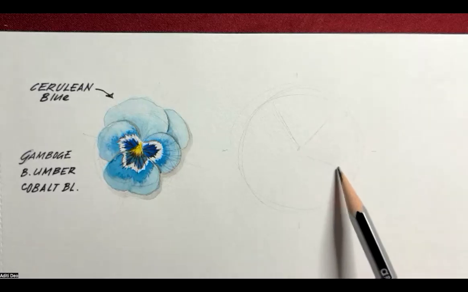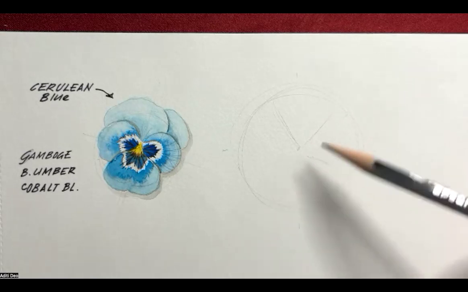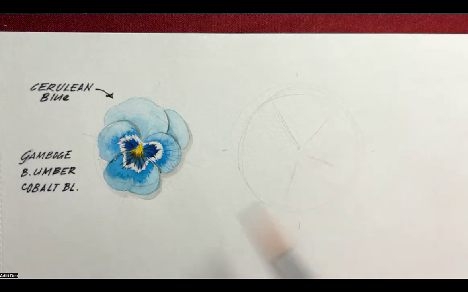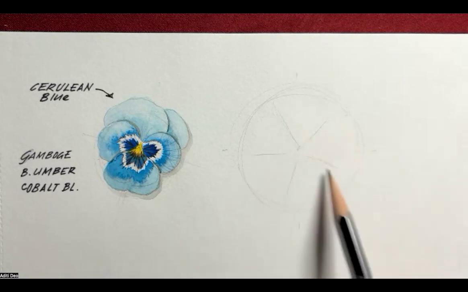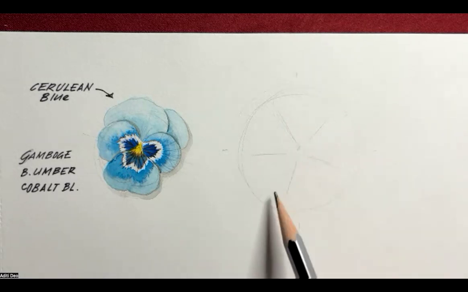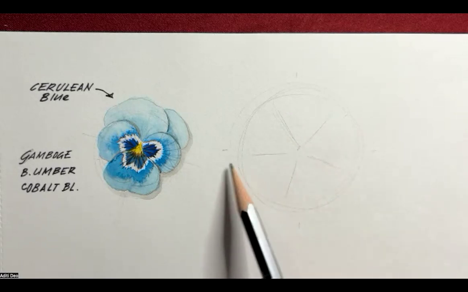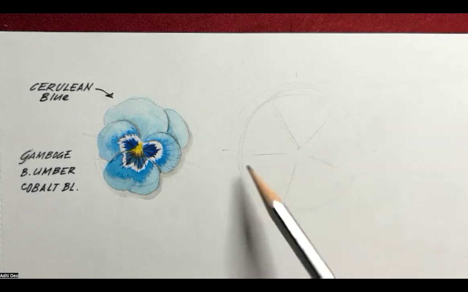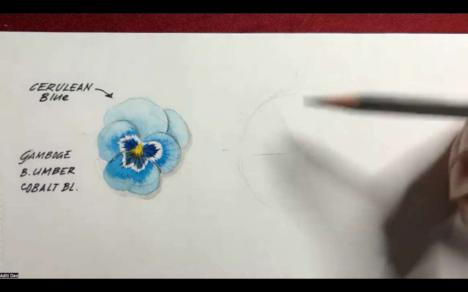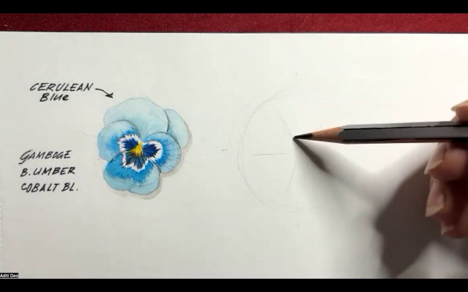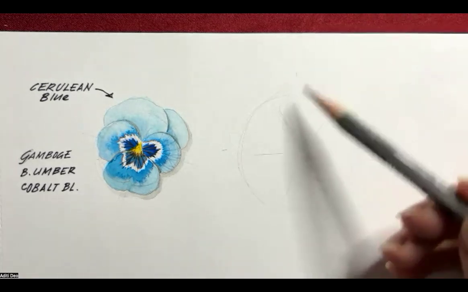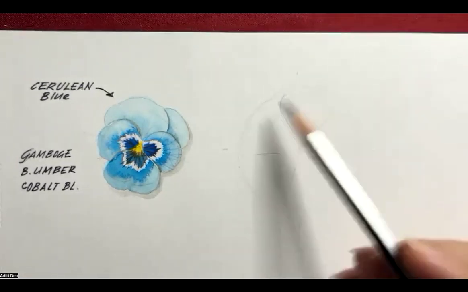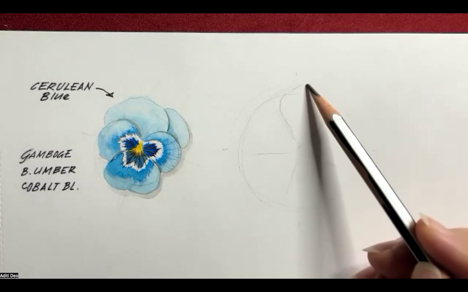Then one just below 3, one just after 5, and then one straight to 9. So these are the sections between the petals. Don't go all the way outside because we have to turn them. Let's draw the petal on top first because it overlaps everything else. Follow the line. It's not the same line throughout.